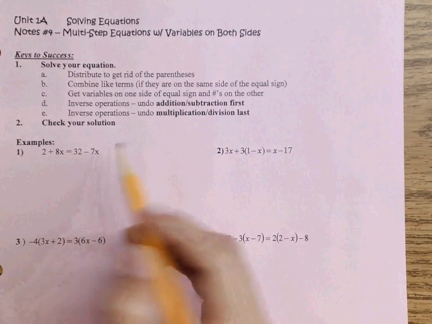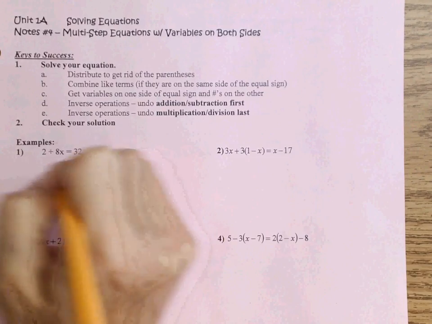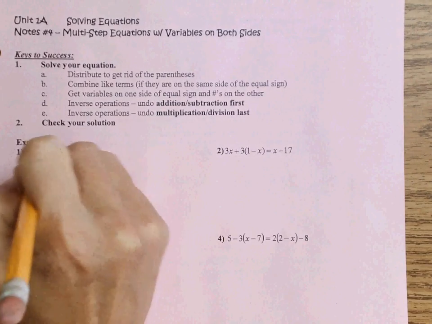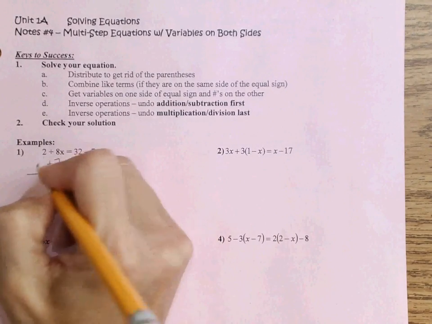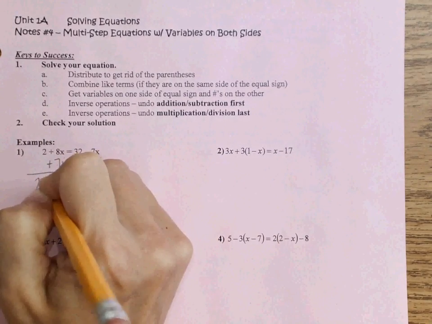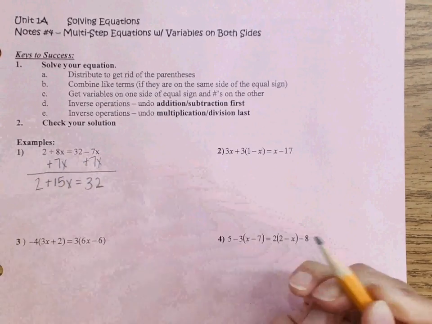So I have 8x and negative 7x. So I'm going to go ahead and add 7x to both sides. I'm choosing to work with the 7x because the negative 7x is the smaller of the two. Now we add them up going left to right. So 2 plus 15x is equal to 32.